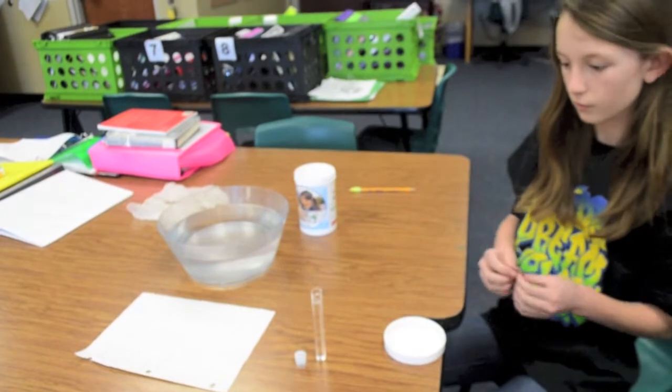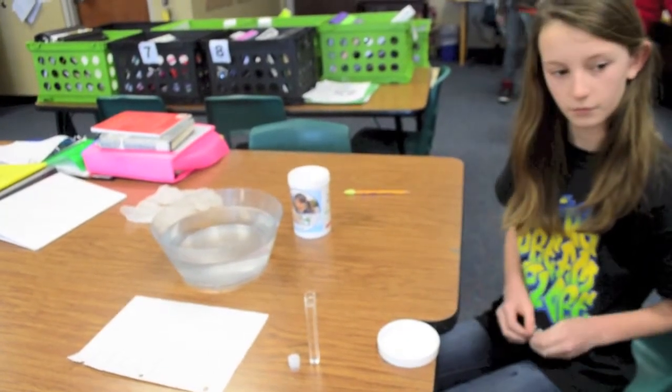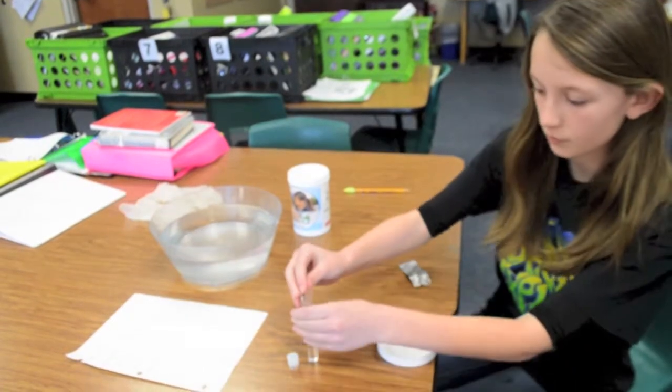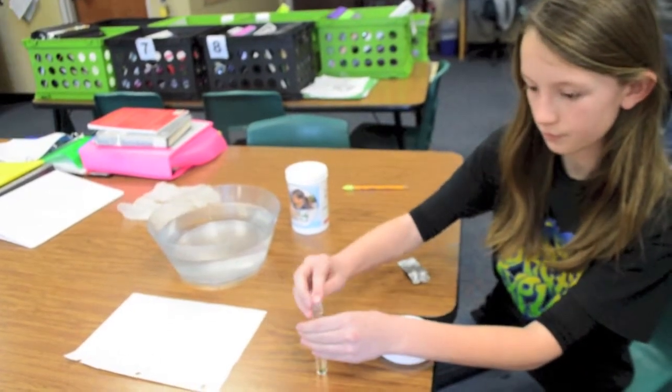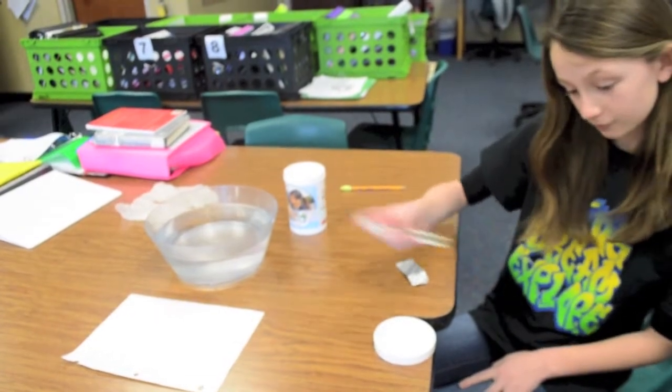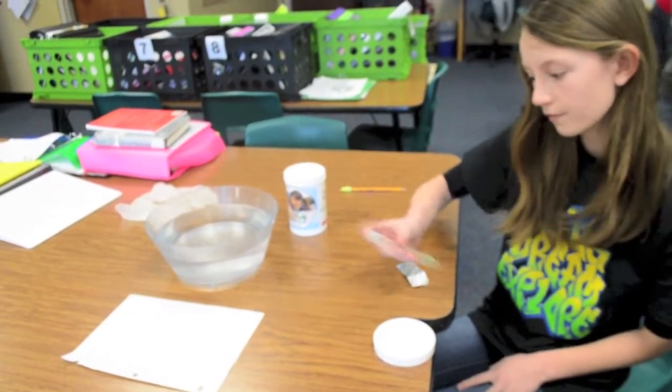Add 1 pH wide range test tab. Cap and mix by shaking until the tablet has dissolved.